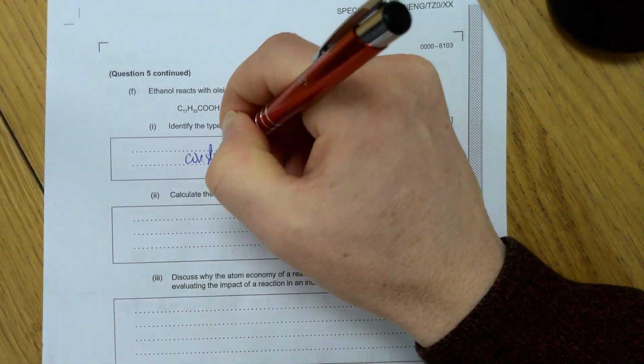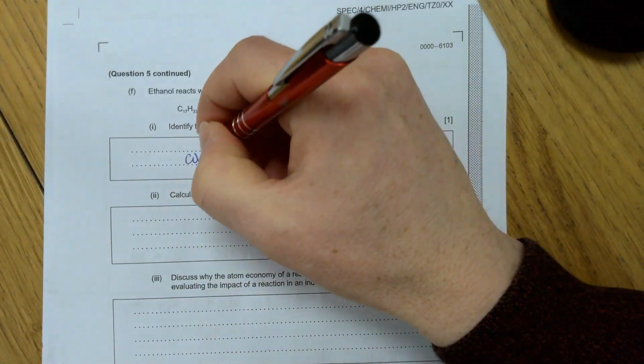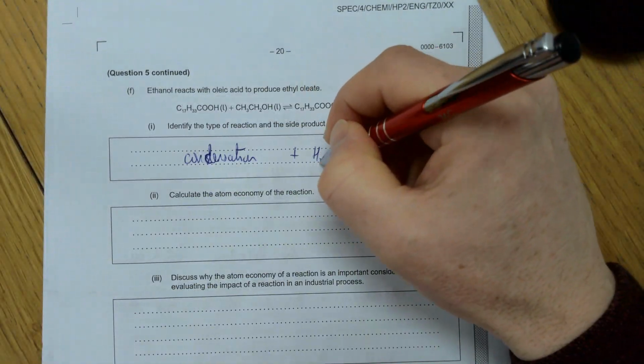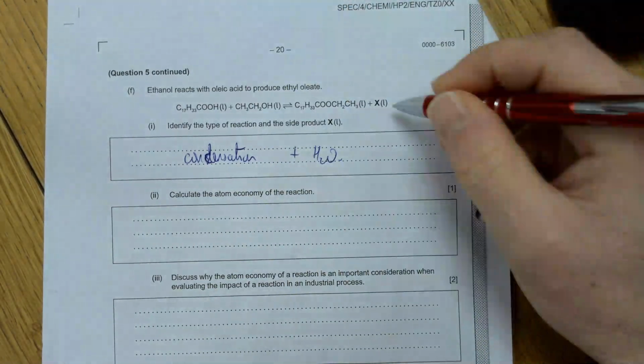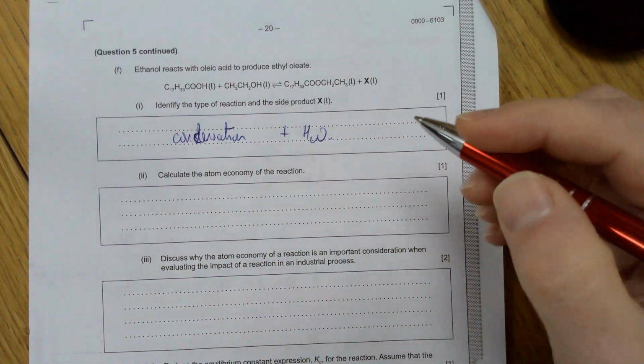This was really a problem for people. People really struggled with this question. No, there'd be no organic, but condensation reaction. And X, if you just worked it out, you just totted it all up, you realise it had to be water.